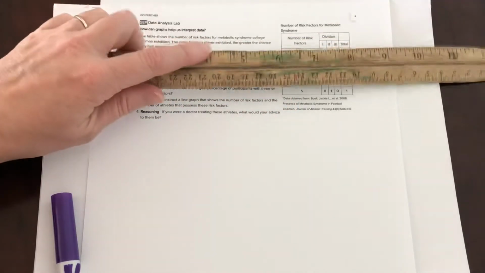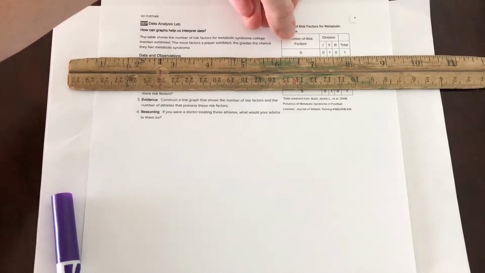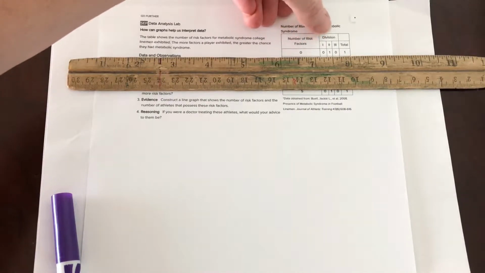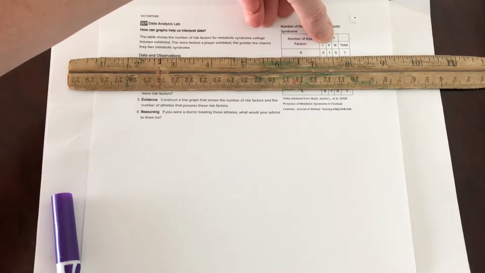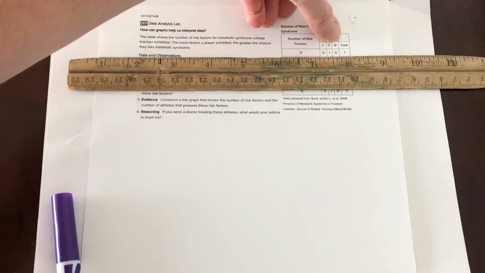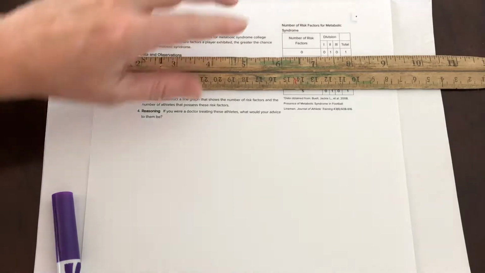So you can see here that for the number of risk factors, Division I had 0 people with no risk factors for metabolic syndrome. Division II had 1 person, Division III had 0, for a total of one player with no risk factors.